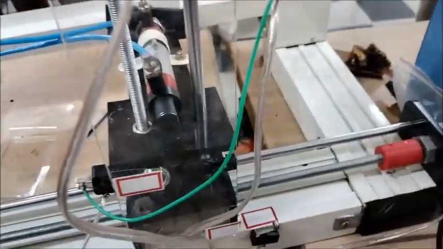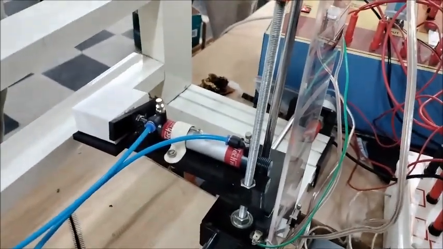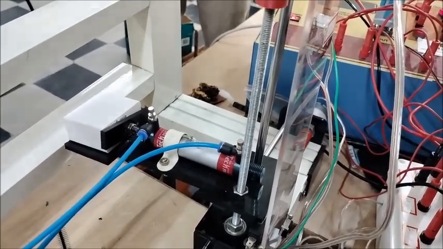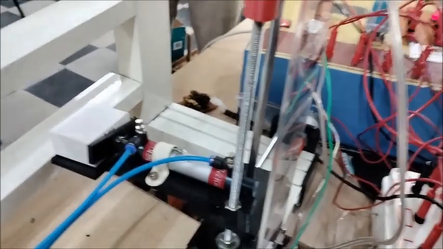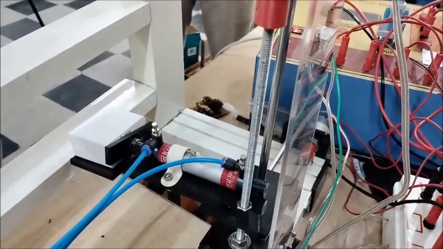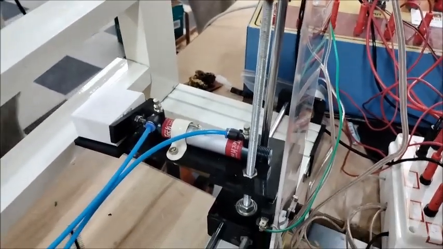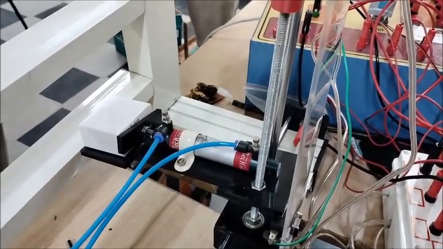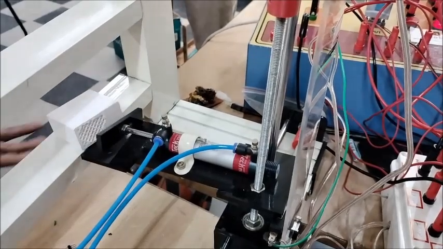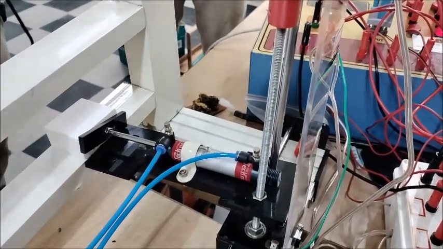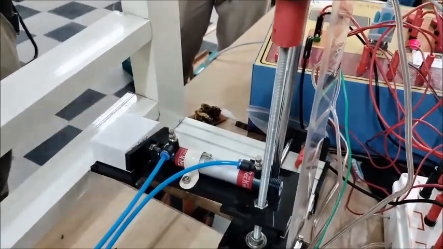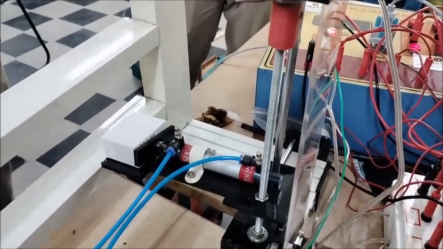This is the limit switch in the second position. Now it is going to the third position.